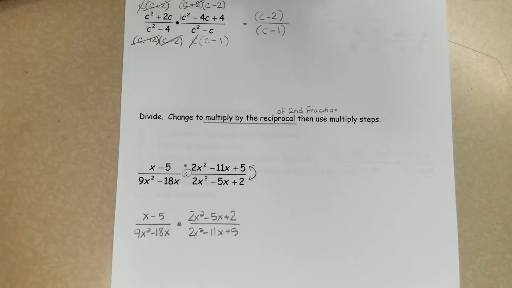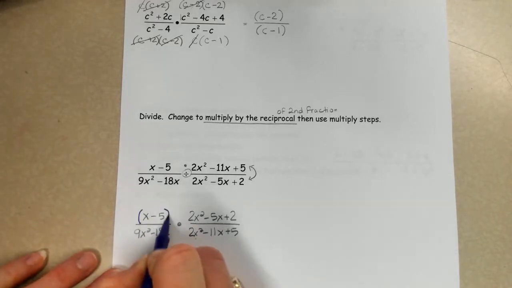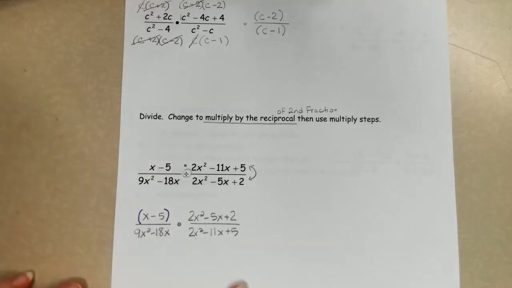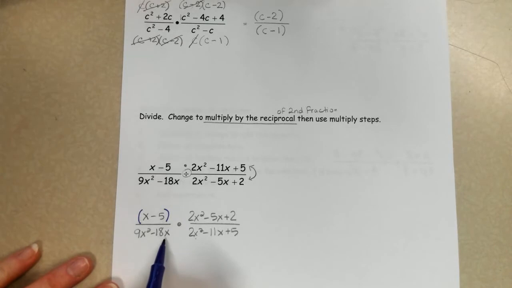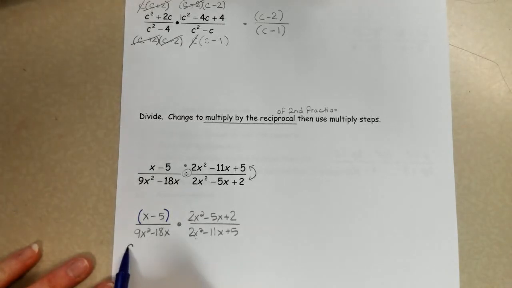All right, so x minus 5 is factored. No GCF, no powers, nothing to work with. Underneath it, 9x squared minus 18x. There's a greatest common factor, right? Both of those numbers divide by 9, and both of them have at least one x. So 9x times x minus 2.